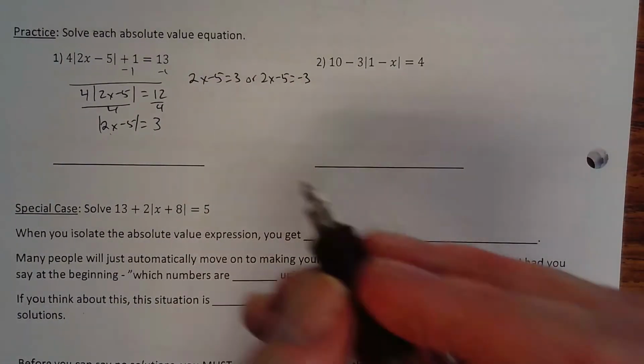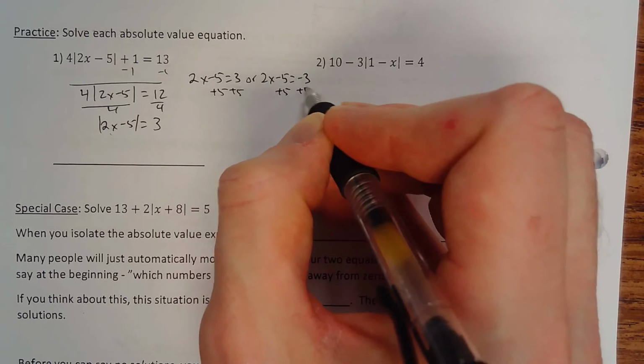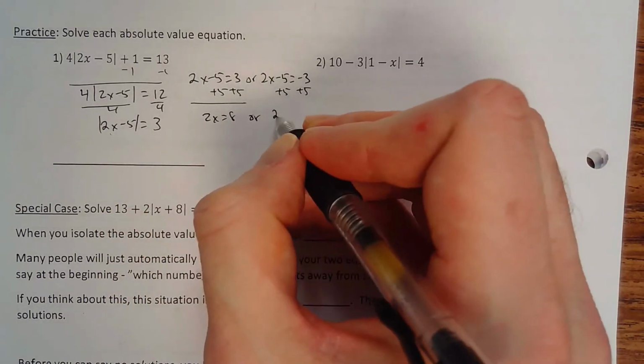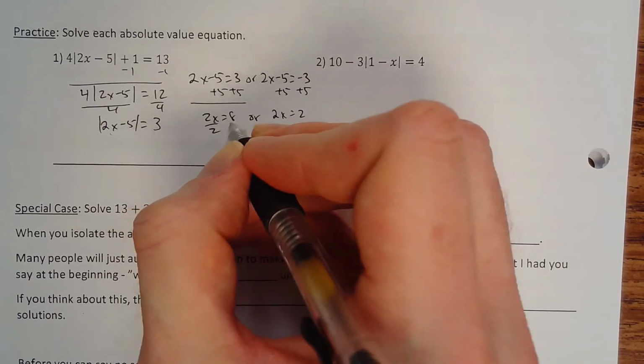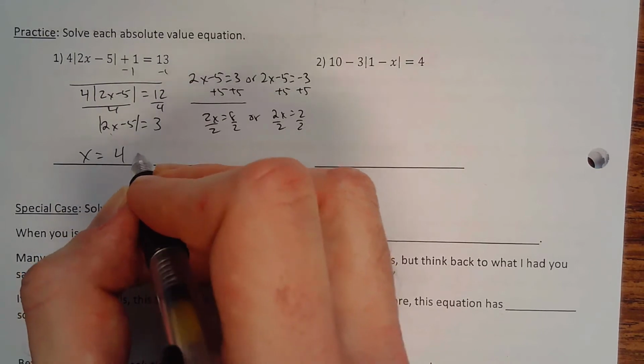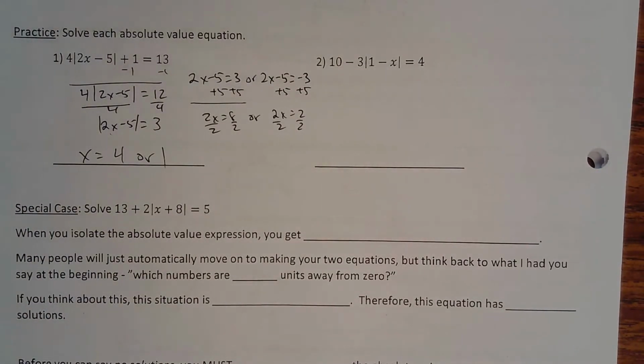There's my two equations. So add 5, add 5. I got 2x equals 8, or 2x equals 2. So x equals 4 or 1. And you can always check them. Plug them back in and check them every time. You'll know if you did them right.